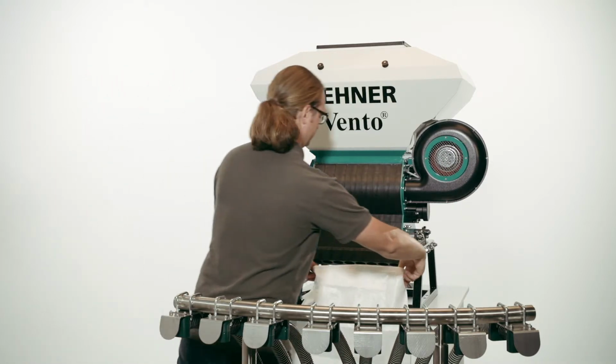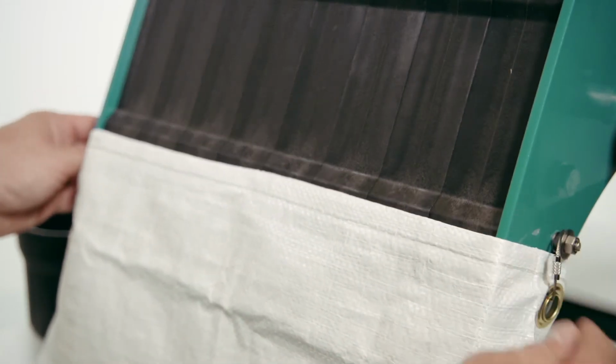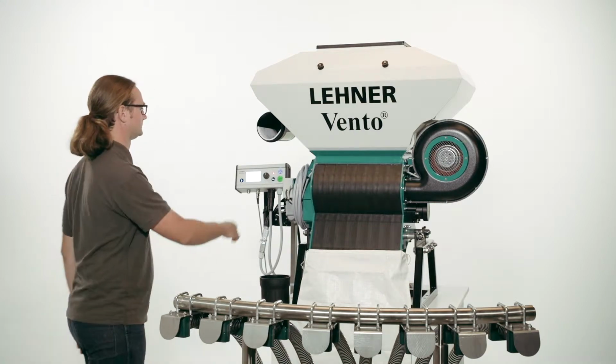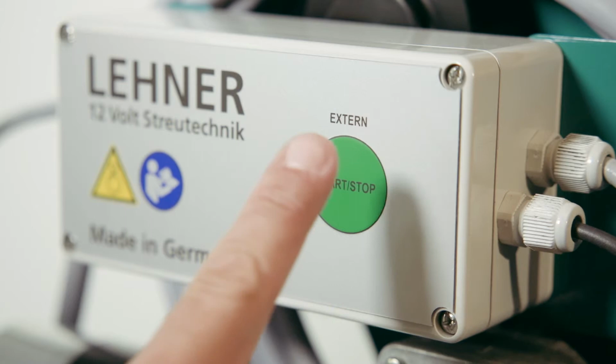Attach it to the hose outlets. You can now start the calibration test on the machine.